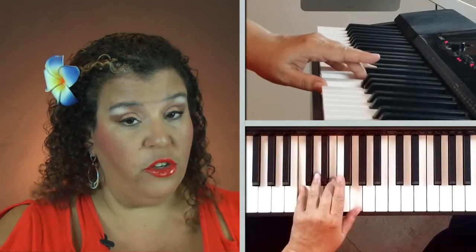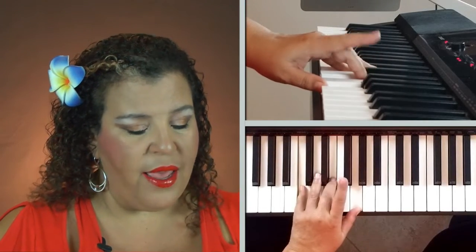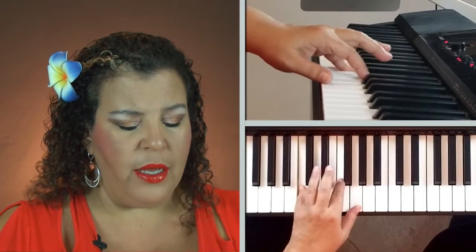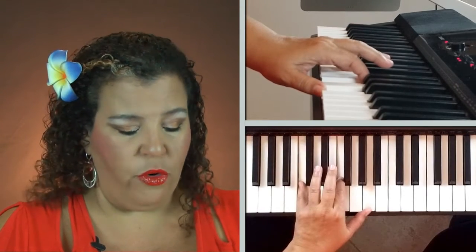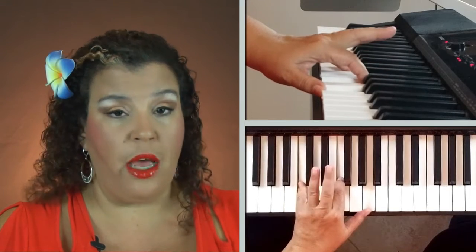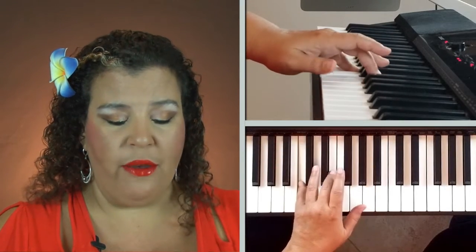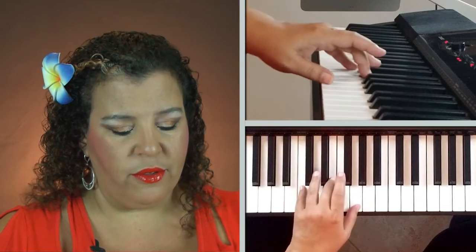Now the first thing we want to do is stretch up to F. So I'm going to put the 2 finger down and stretch my thumb up 1 note. And there's that F chord on C, F, A. Now I'm going to go back to C. So I have a nice solid bass.